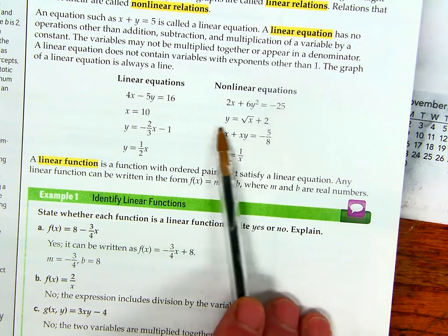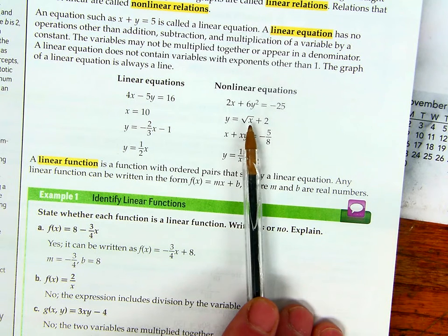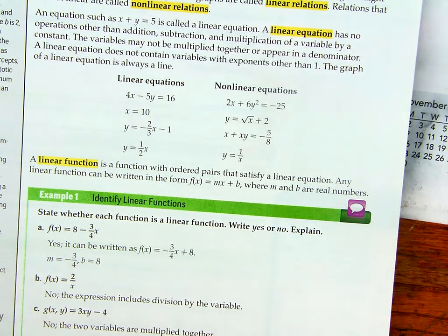Same with example number 2. This is x to the 1/2 power. This has a power less than 1. That means it's not going to make a line. Square root means power 1/2.